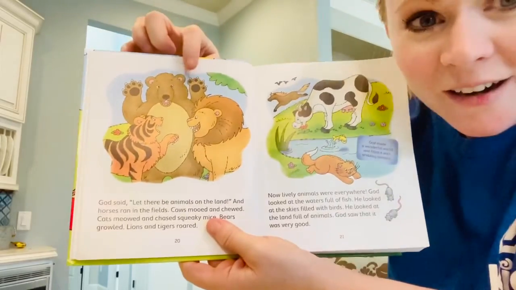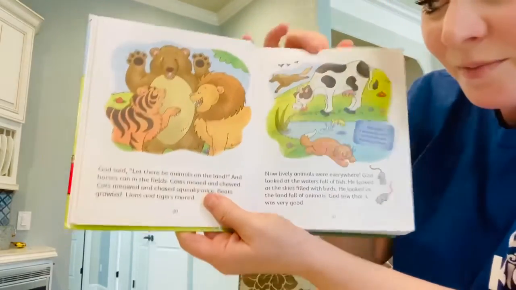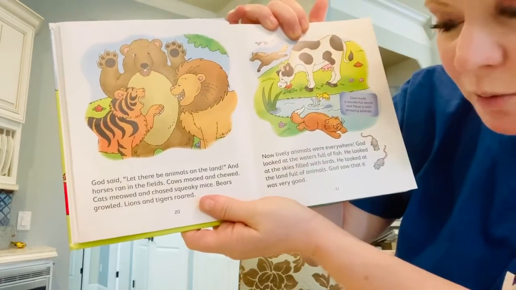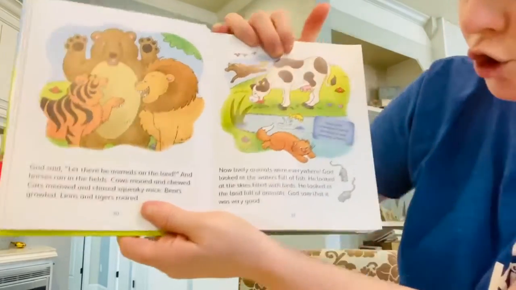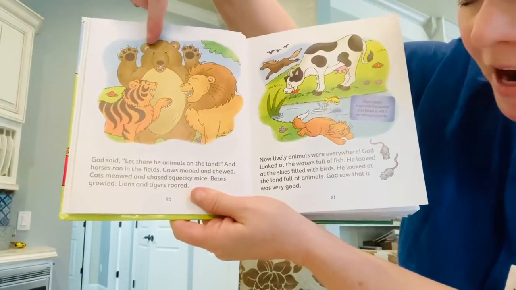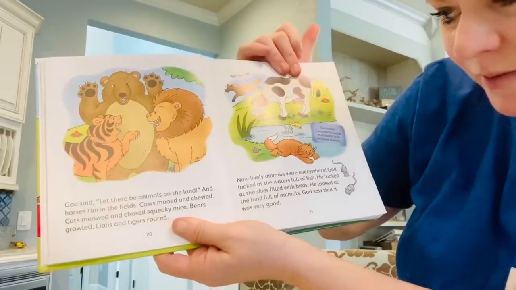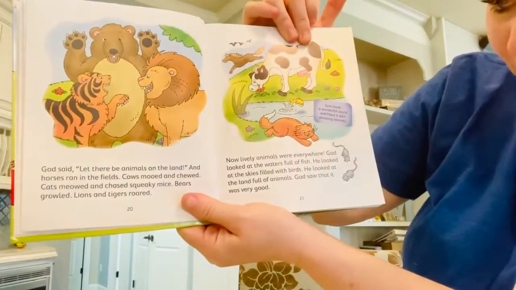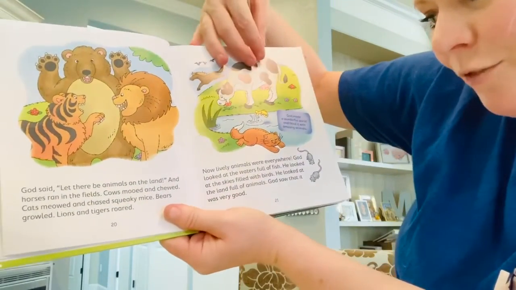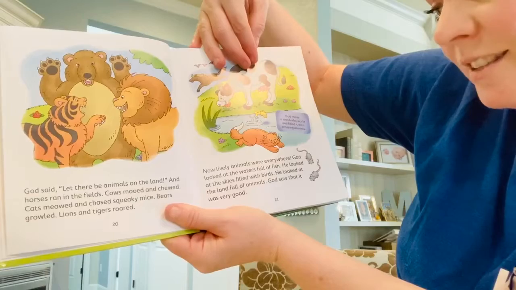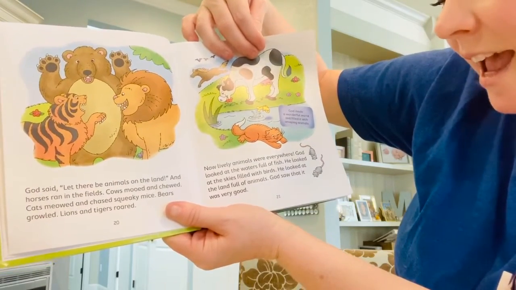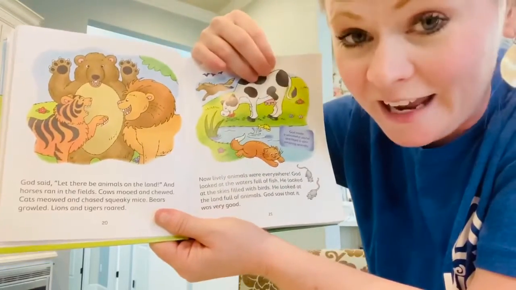What do you see here? What did God make next? God said, "Let there be animals on the land." And horses ran to the fields. Cows mooed and chewed. Do you see the cows and the horses? And he made the lions and the bears and the tigers. Now lively animals were everywhere. God looked at the waters full of fish. He looked at the land full of animals. And he looked at the skies full of birds. And God saw that it was very good.